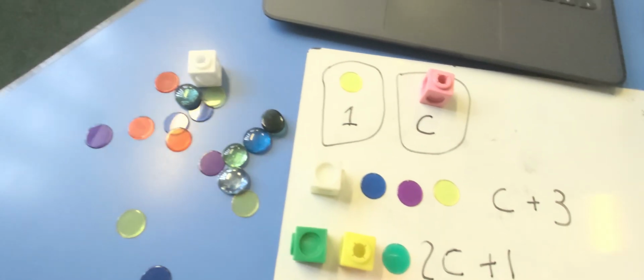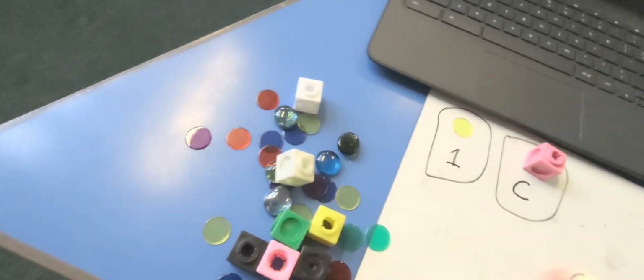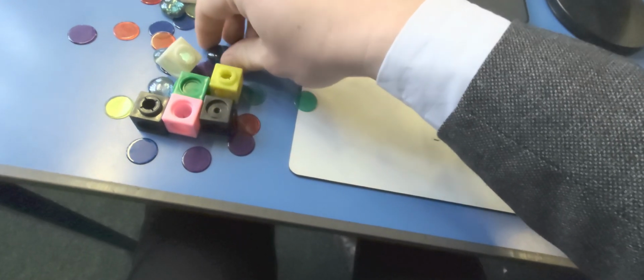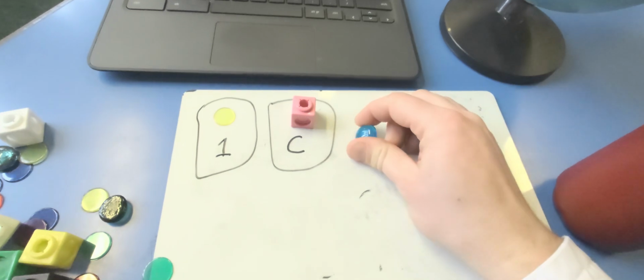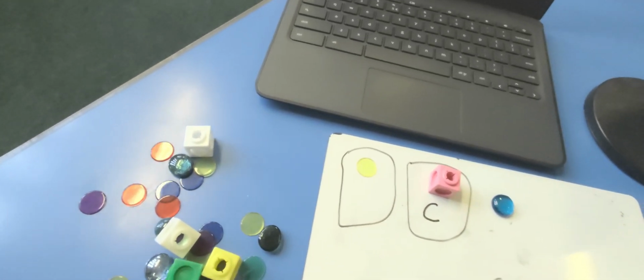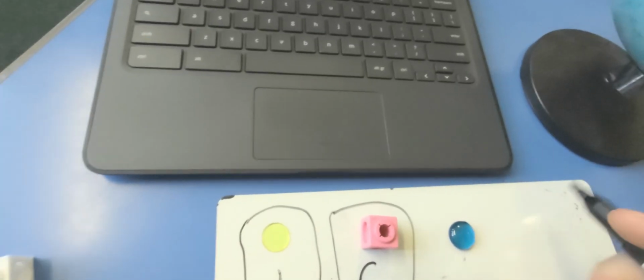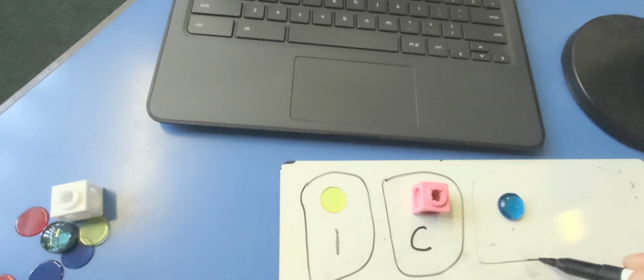What happens if I introduce another one? These little gems, and I'm going to say that the counters are still 1. Just like the cubes, I don't know how much my gems are worth either.